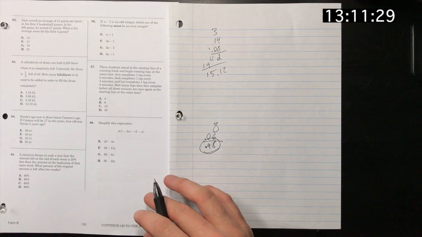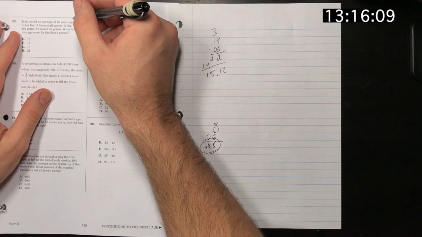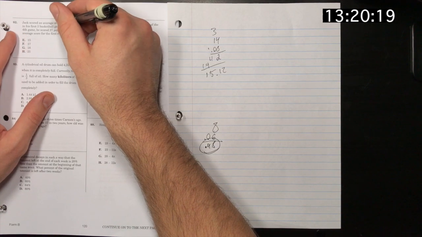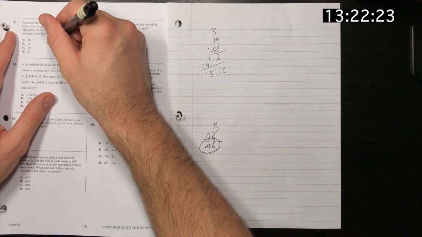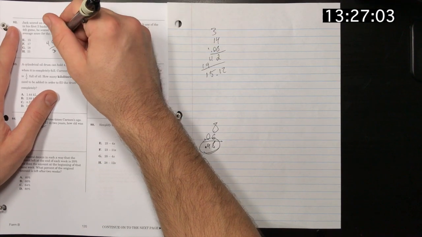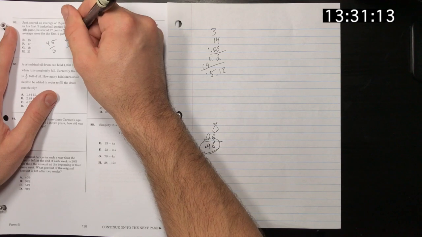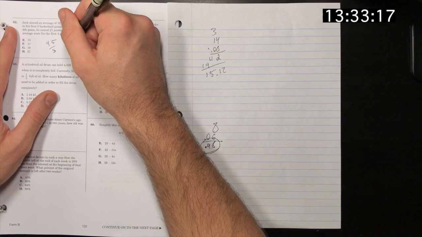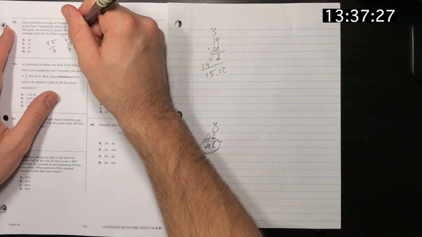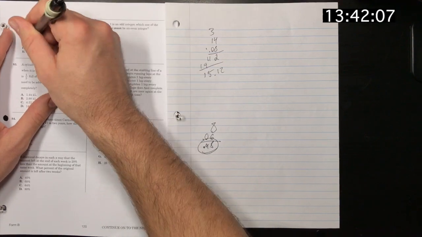Jack scored an average of 15 points per game in his first 3 basketball games. In his 4th game, he scored 27 points. What is the average score for the first 4 games? Okay, so 15 points per game, first 3 games. That means he had 45 over 3 to get his average. This is the sum. In his 4th game, he scored 27 points. So 45 plus 27 is 72. 72 is then divided by 4. So that's 18.